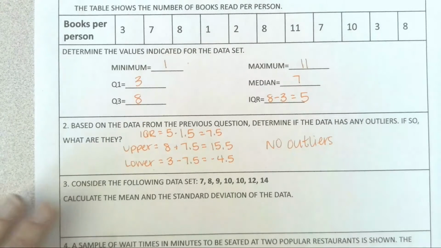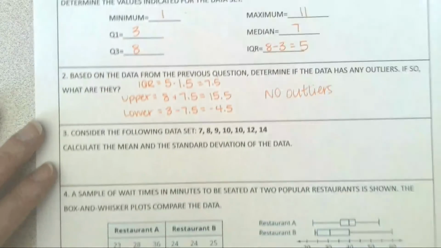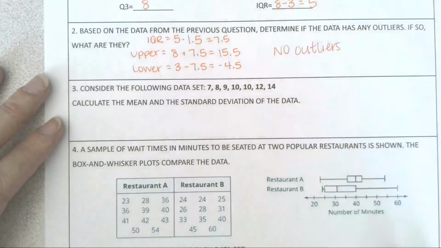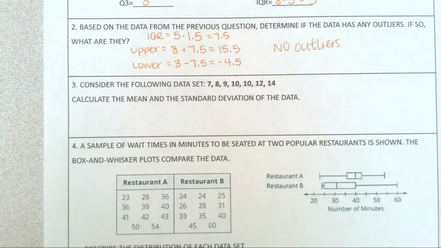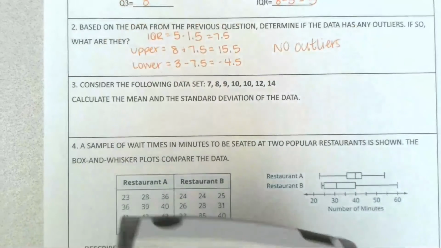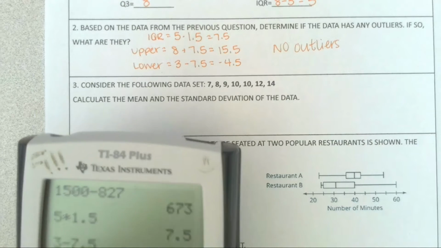Okay, let's move on to question number 3. It says, considering the following data set, calculate the mean and standard deviation. So I'm just going to go ahead and put that into my calculator.